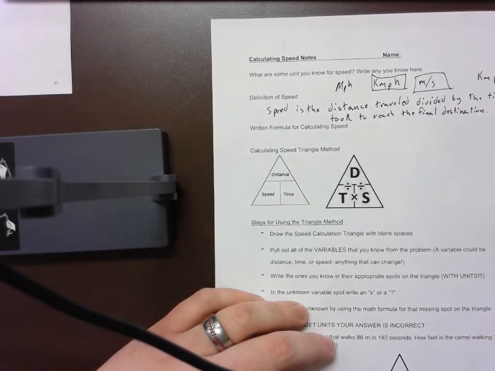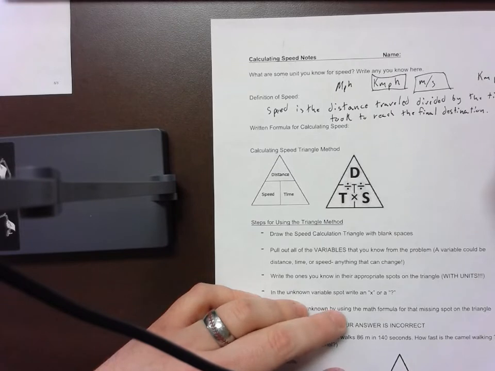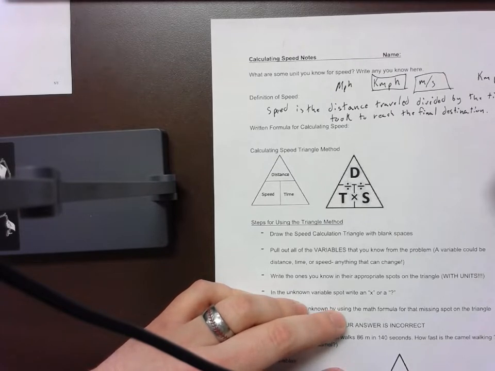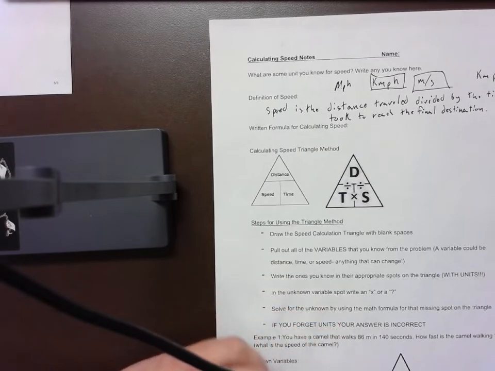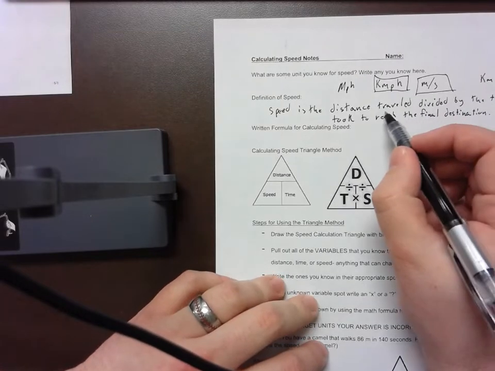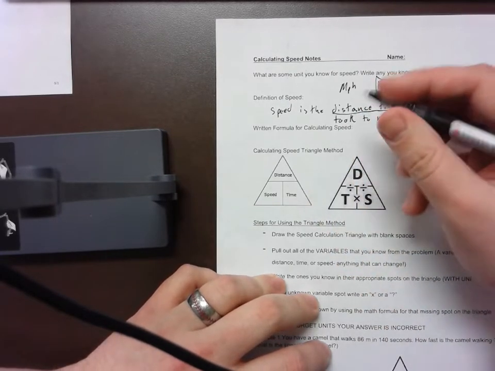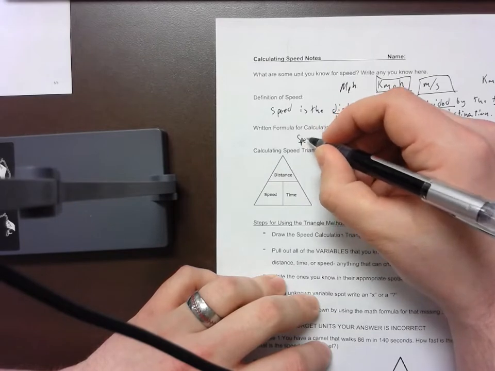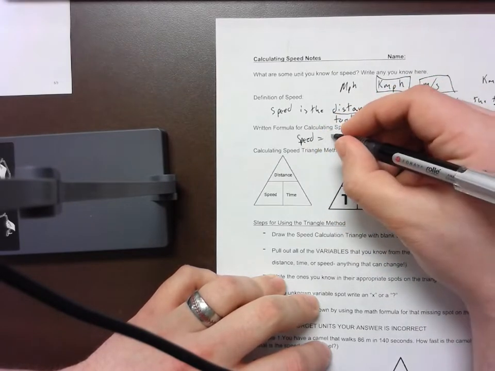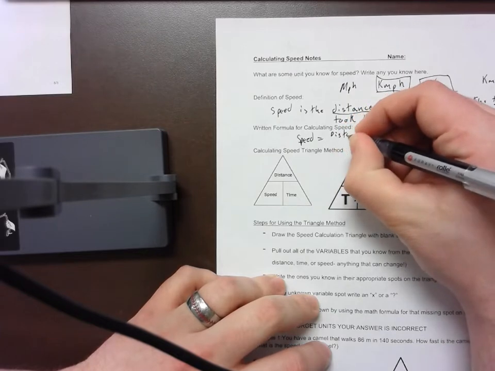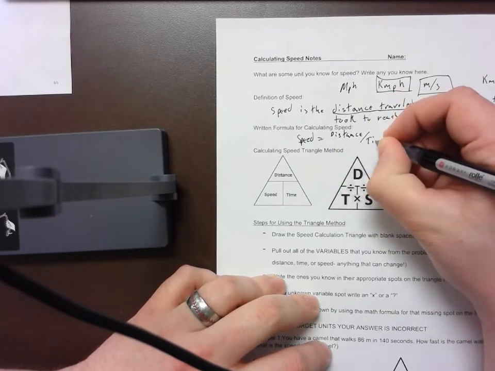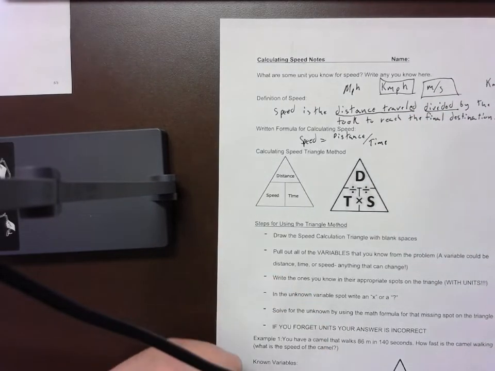So basically, the time it takes you to get from point A to point B. So our formula is speed equals distance divided by time. No matter what you're given, you can always figure it out.